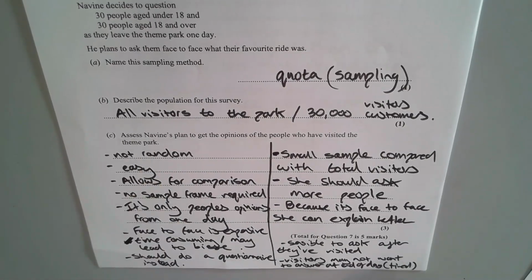Point 2. The method that she's chosen is relatively easy. Point 3, it does allow for comparisons as well. Point 4, and another benefit here, she doesn't need a sample frame to do this, and that's a benefit. Point 5, bit of a negative here, that's the idea that it's only people's opinions from one day, so it doesn't tell you about, say, another day, for instance. Next one, face-to-face is expensive, right? Because Naveen is doing the survey, that stops her from potentially being able to do something else.